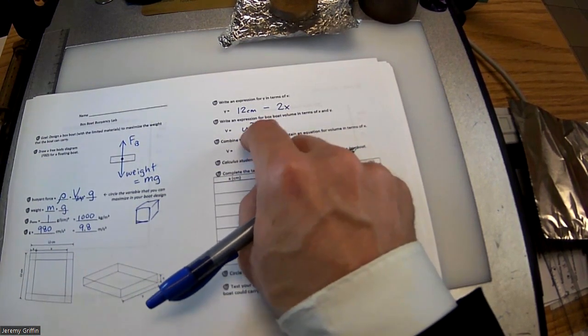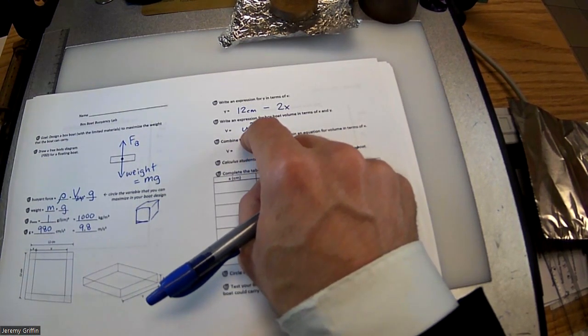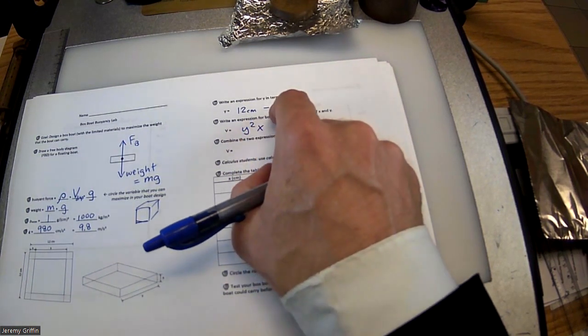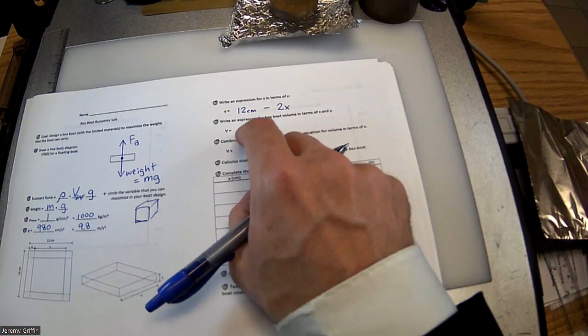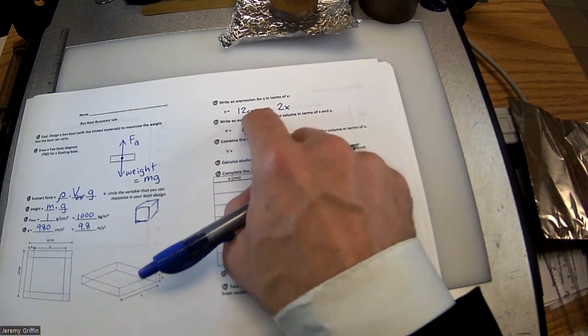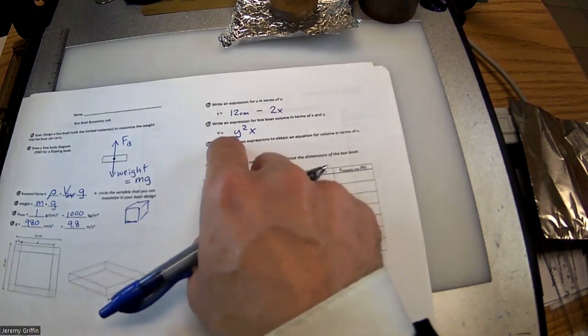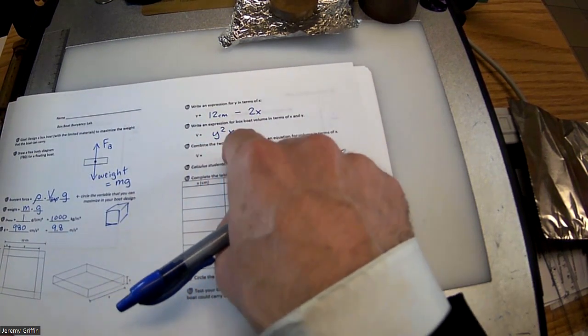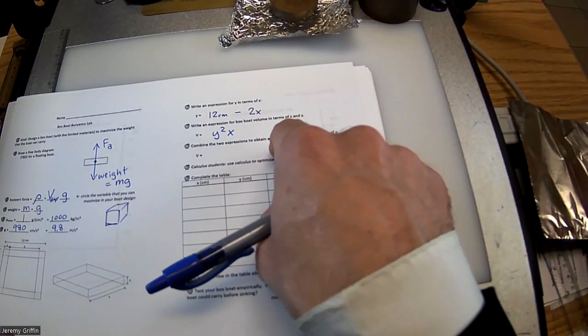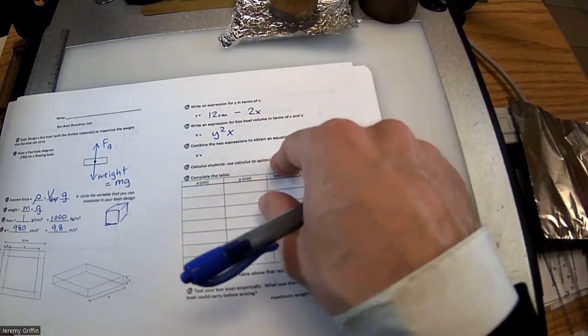But you know what? This x and this y are not independent of each other. That's what we said for the last question. y is related to x. So could you substitute in for y this expression right here? And that's the next question. Can you get the volume of the boat as a function only of however much you fold up the side, which is what x is?